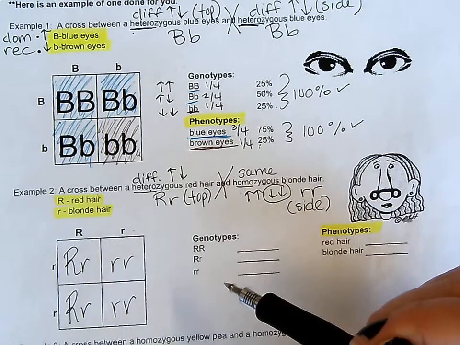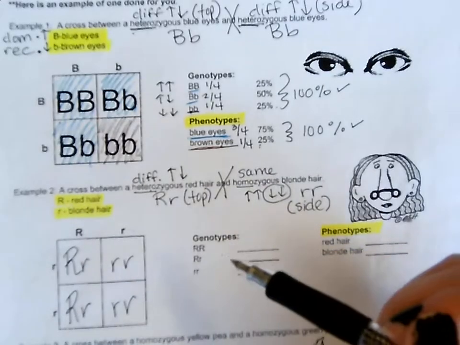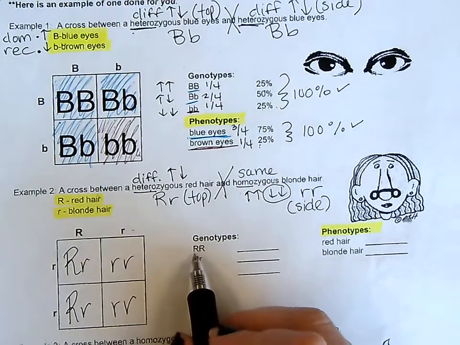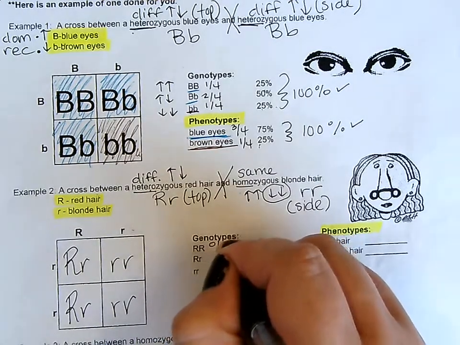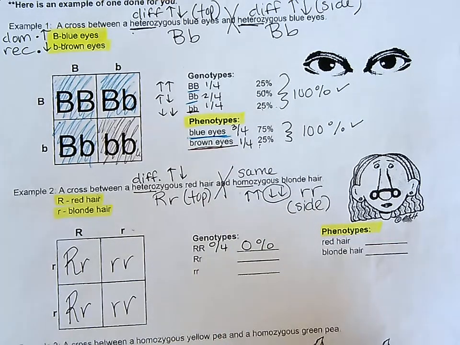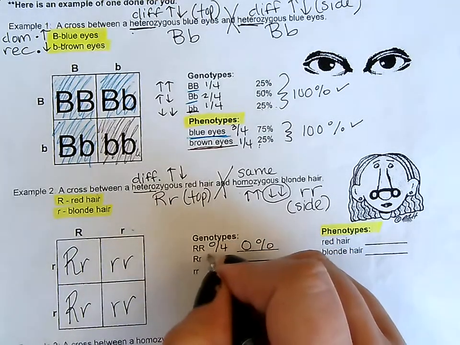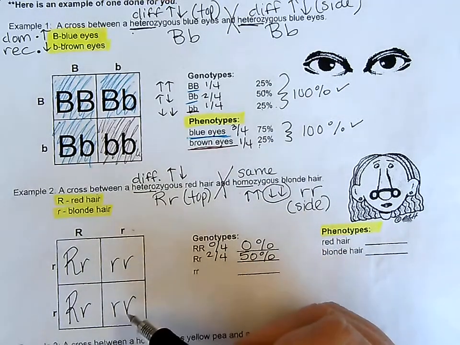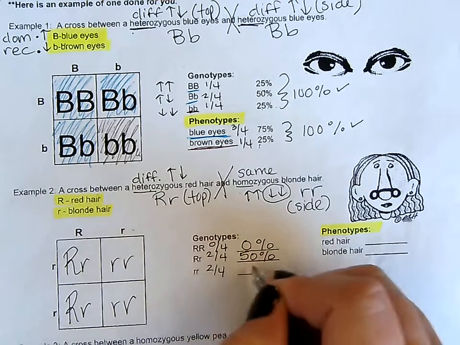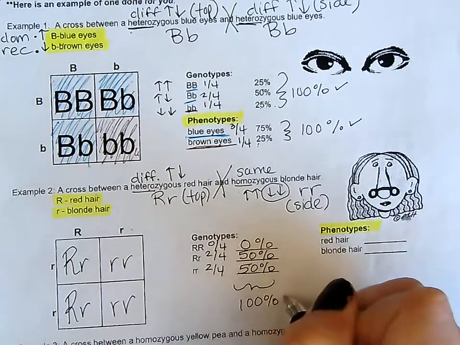Now we have to fill out our genotypes and our phenotypes. We always list all of the different genotypes we can do with the variable given. However, you might not have all of them. So for big, big, none of our squares have this genotype, so this one is going to be 0 out of 4 or 0%. Big, little, you have 2 squares, so that's going to be 2/4, which is 50%. Then you have 2 of the homozygous recessive, so that would be 2/4, which is 50%. You can check, and that equals 100%. So we are good.